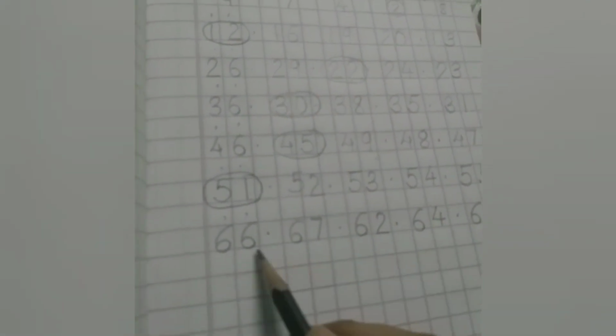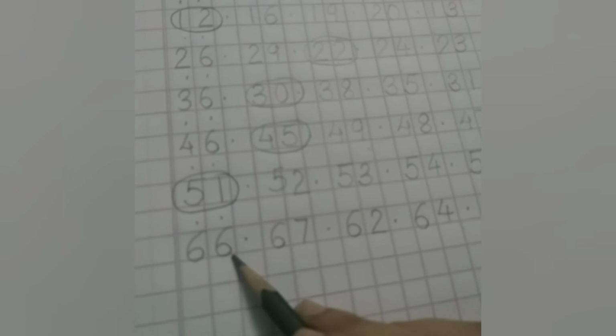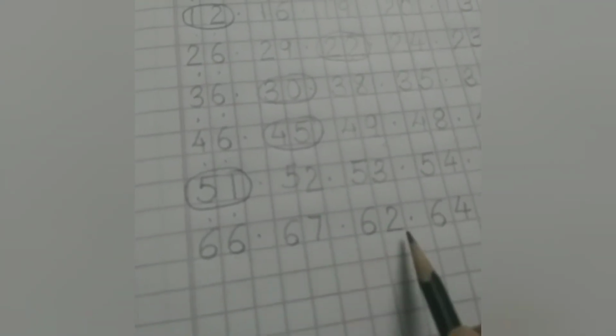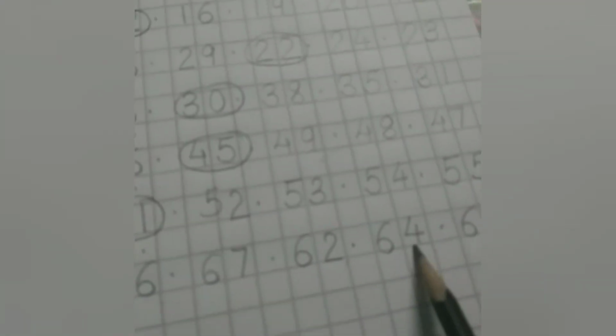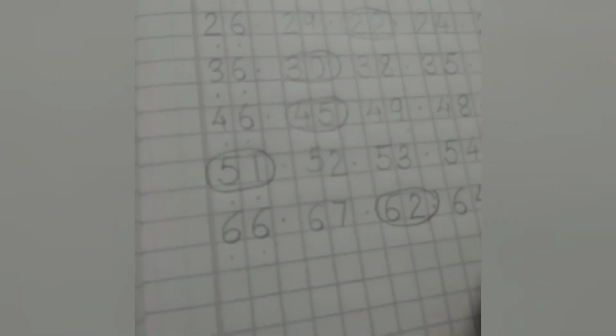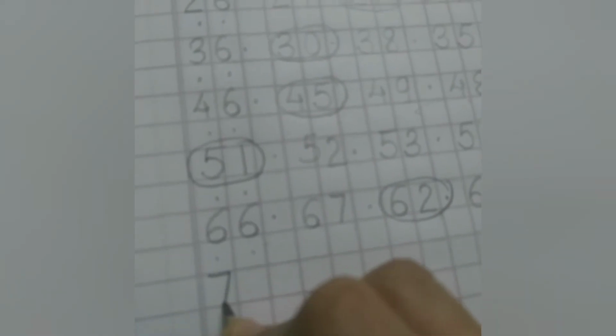So leave the first number. 6, 7, 2, 4, 9. Now 6 or 7, 6 is smaller. 6 or 2, 2 is smaller. 2 and 4, 2 is smaller. And 2 and 9, 2 is smaller. Circle it. Simple, easy. Got my point? Okay, now let's do the next one.